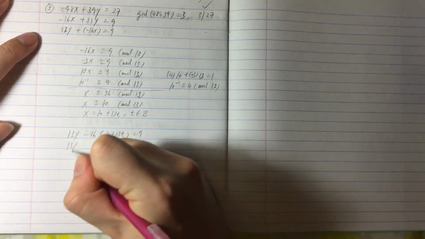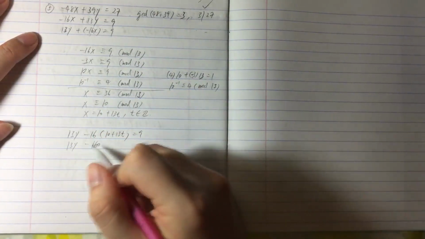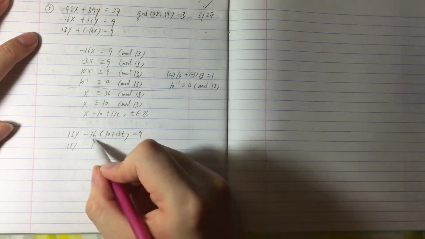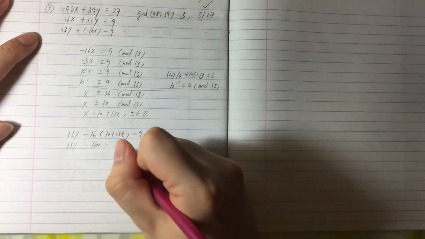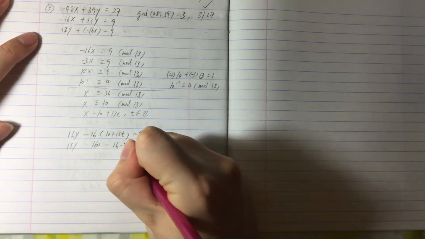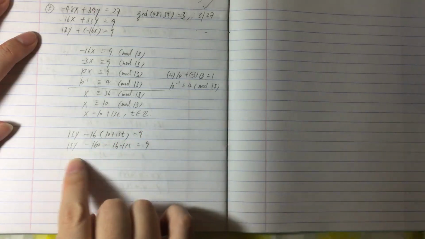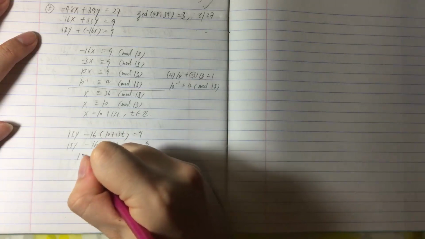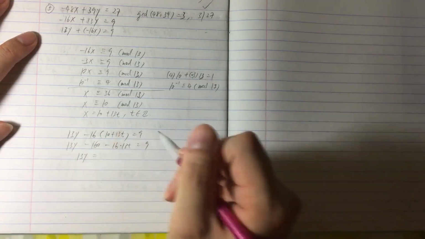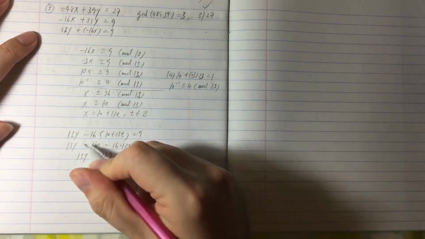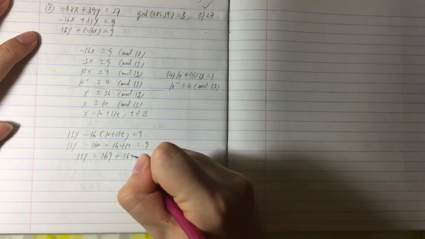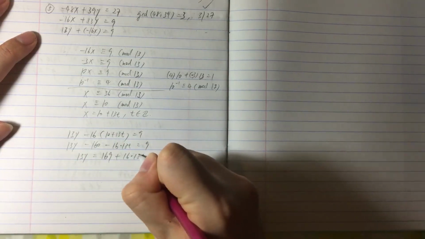I have 13y minus 160 minus 16 times 13t equal to 9. Then solve the equation for y. I have 13y equal to 169 plus 16 times 13t.